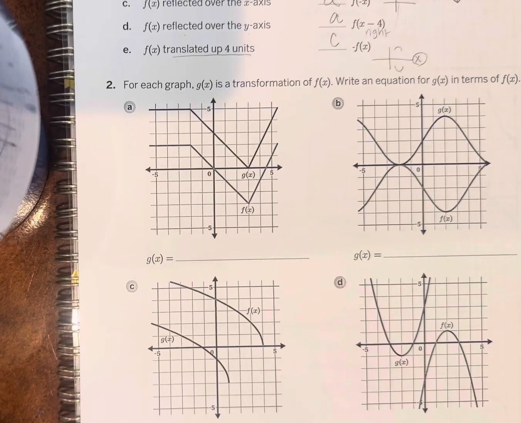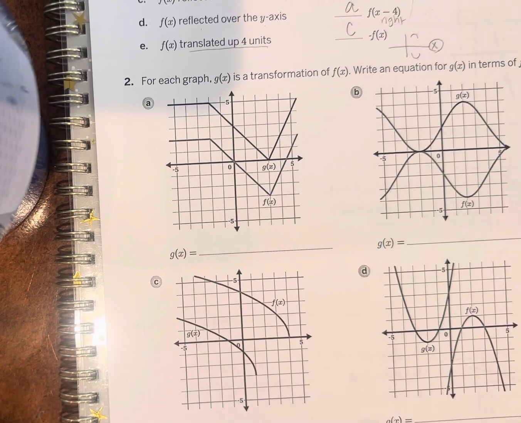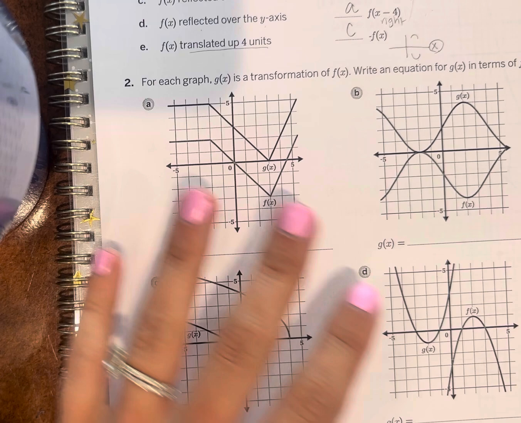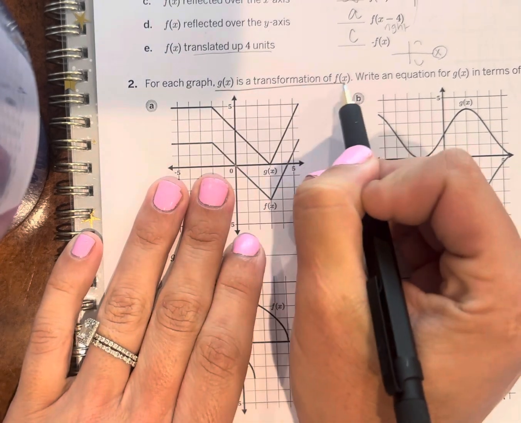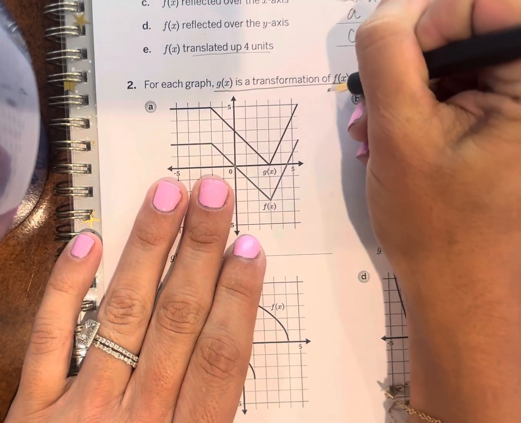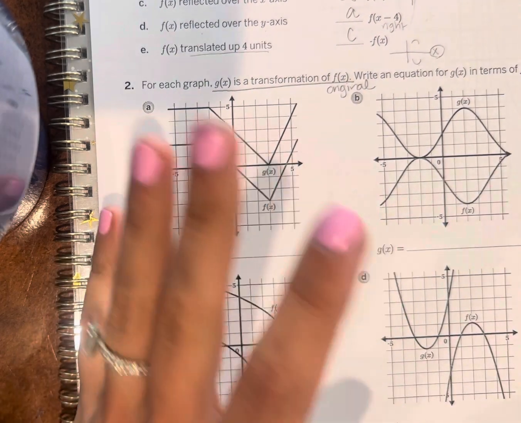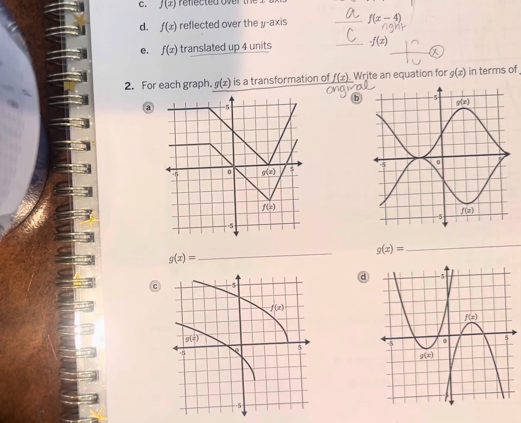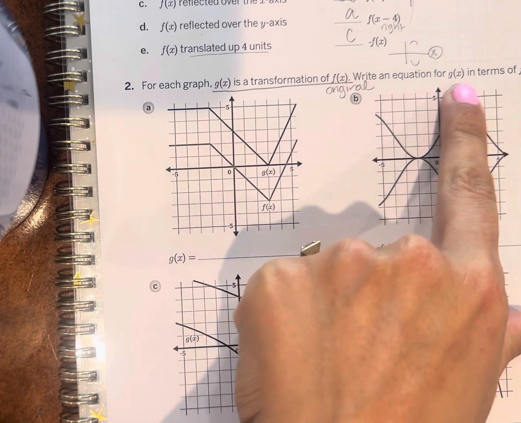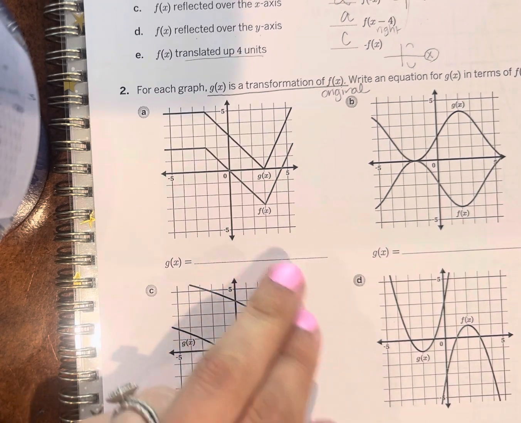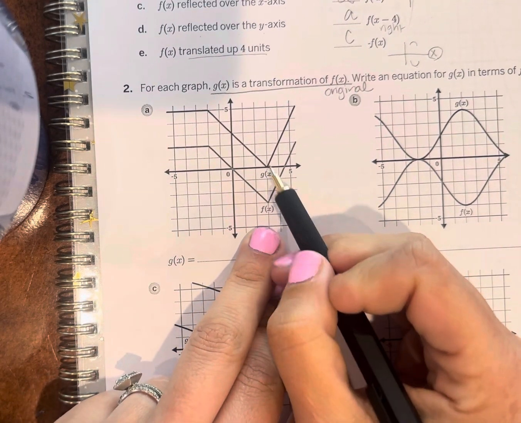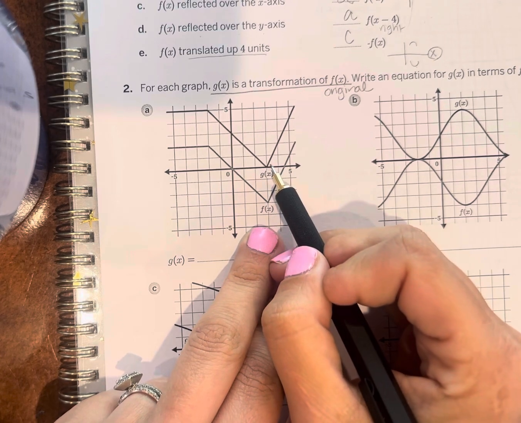Okay. Now let's look. For each graph, g of x is a transformation of f of x. This is important. This tells us that f of x is the original graph. We need to know that or else we're going to write it wrong. Write an equation of g of x in terms of f of x. So when I come and look at this, either this guy moved down or this guy moved up.